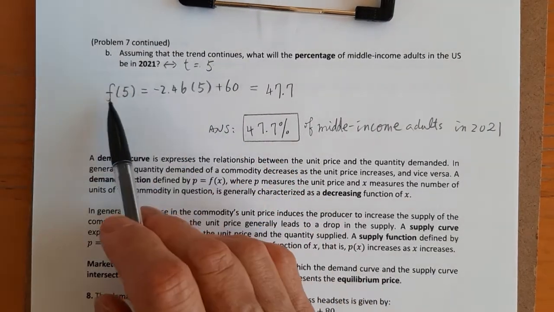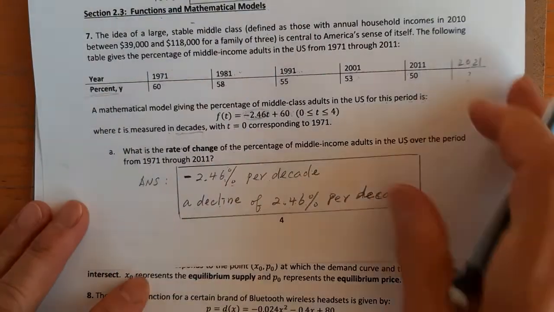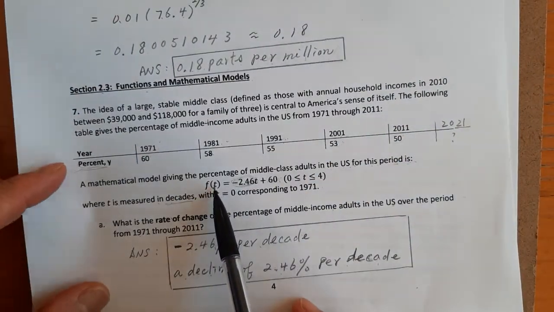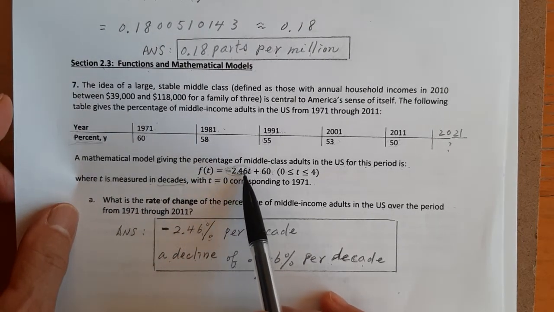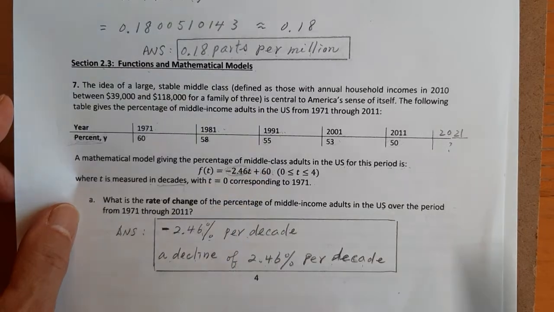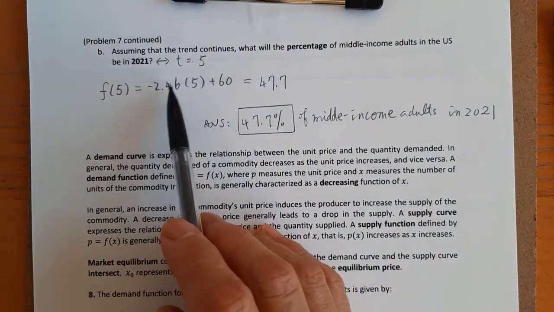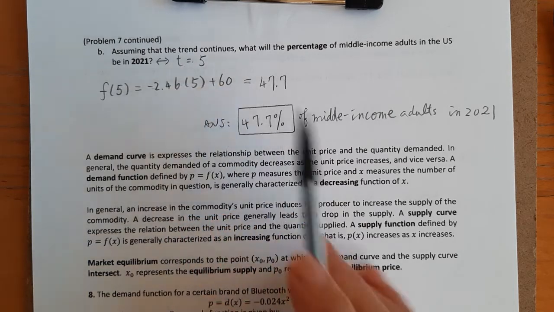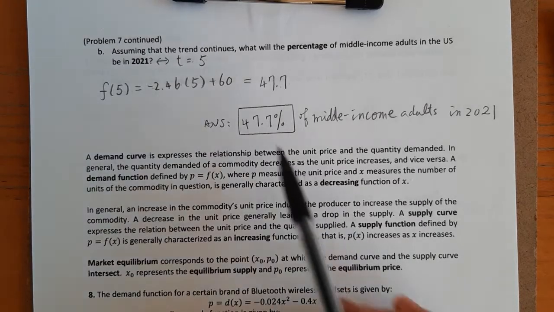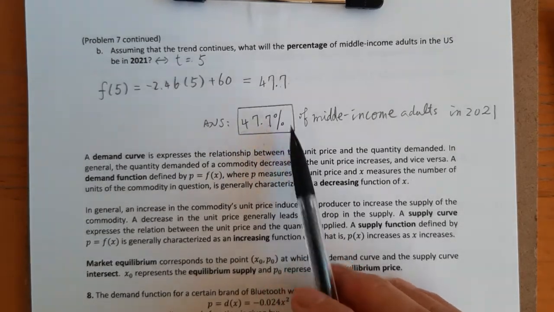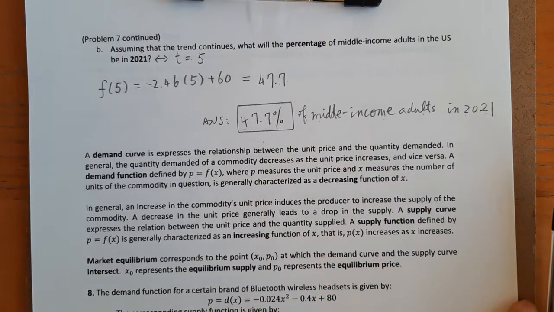So use 5, plug it into this function f of t. You get negative 2.46 times 5, add 60. Then you figure out it is 47.7. So the answer is 47.7% of middle income adults in 2021.